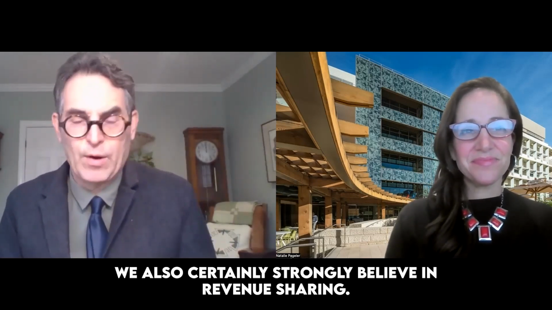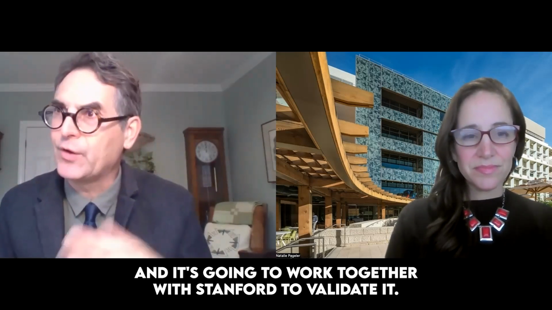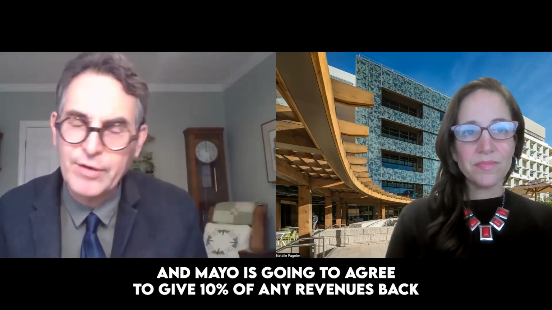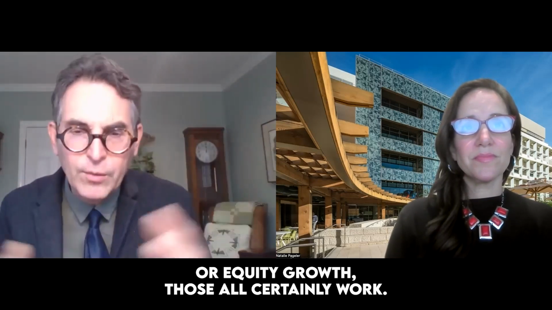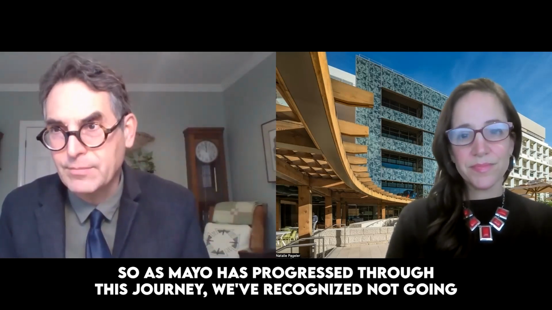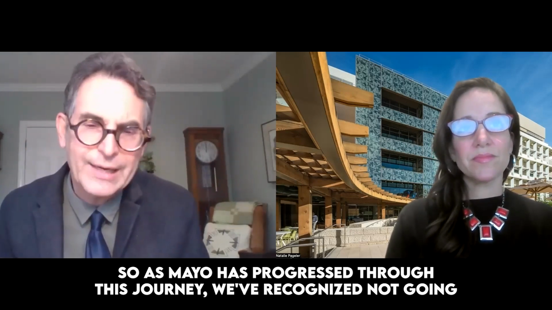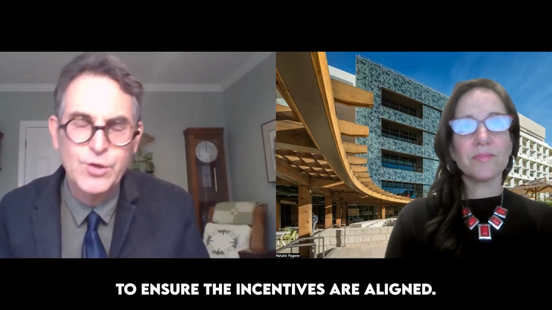We also certainly strongly believe in revenue sharing. So imagine, and I'm again making this up, Mayo has an amazing algorithm, and it's going to work together with Stanford to validate it. And Mayo is going to agree to give 10% of any revenues back to Stanford for all its work validating, right? So these notions of revenue share when something works or equity growth, those all certainly work. And there's also licensing that sometimes happens. As Mayo has progressed through this journey, we've recognized it's not going to be one size fits all or a single model, but there'll be multiple models to ensure the incentives are aligned.